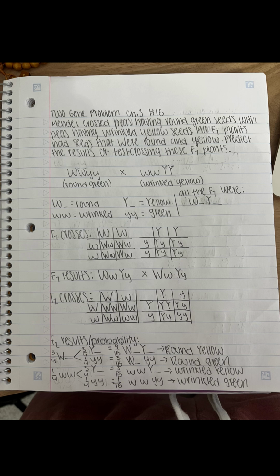What I did here was go through the prompt that they gave us. On the top right, the big W, little y is being crossed with the little w, big Y. Those are the parents, right? The part that says F1 crosses is really supposed to say parent crossings, but that's my mistake.